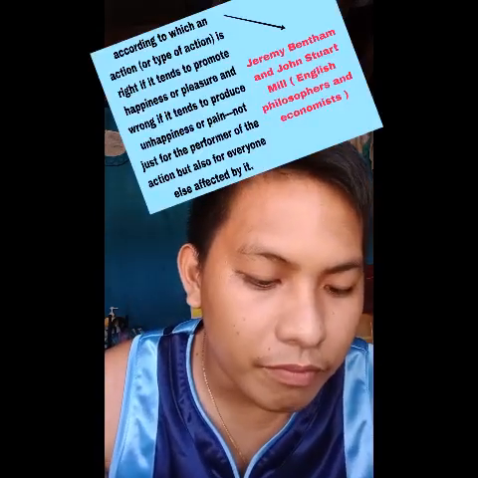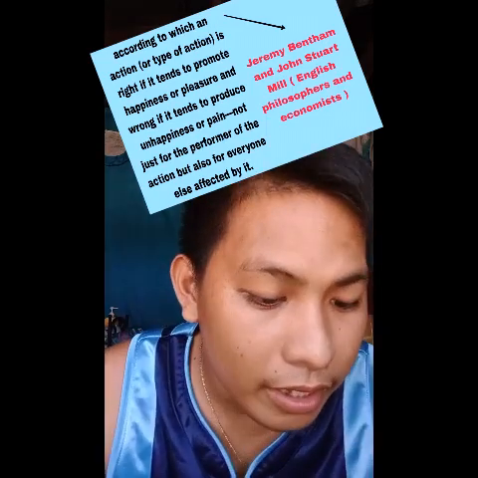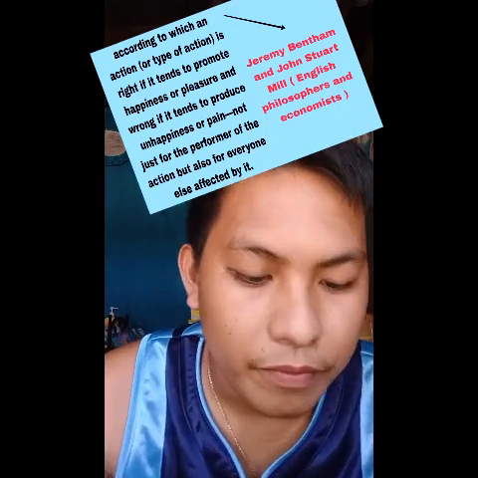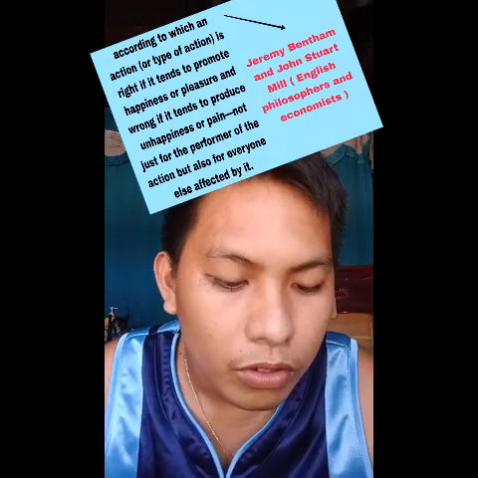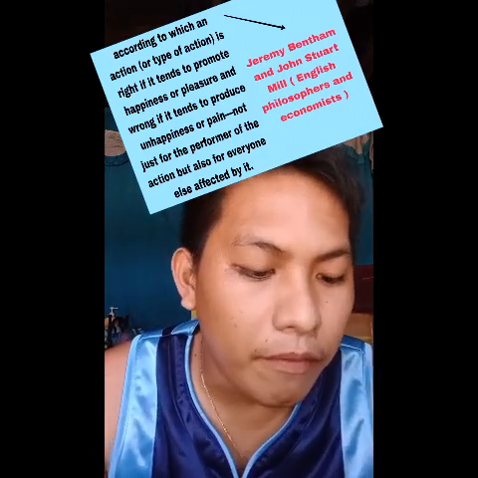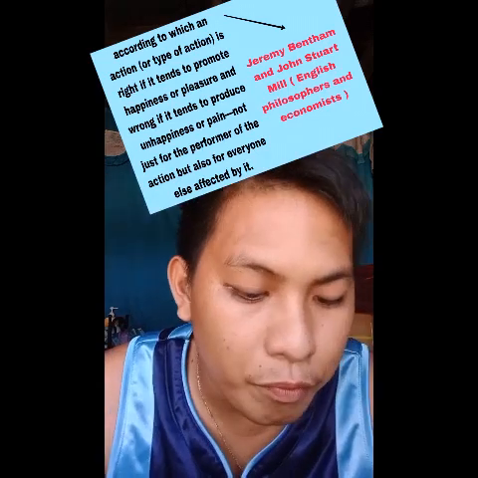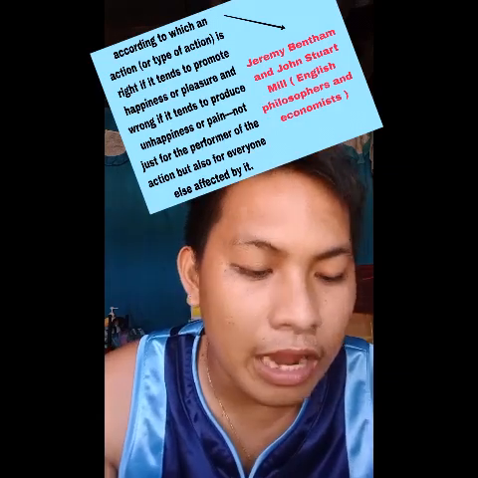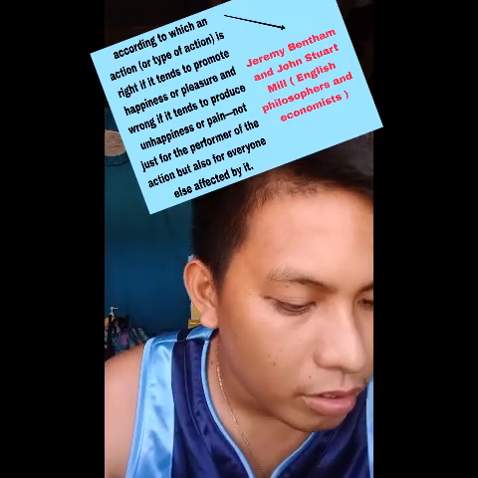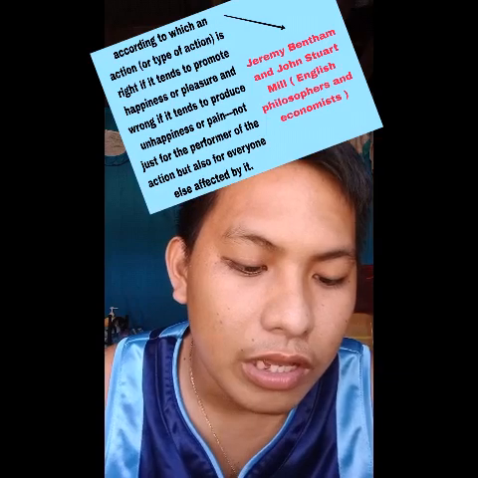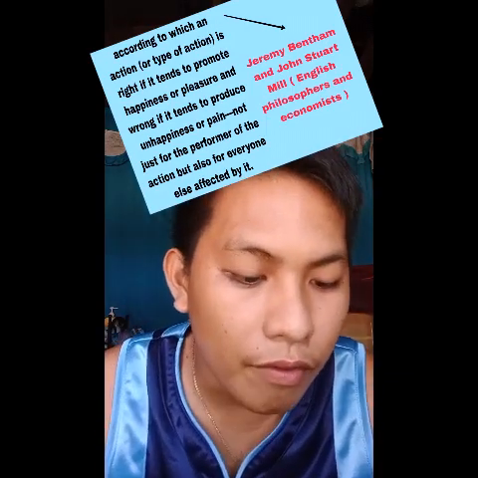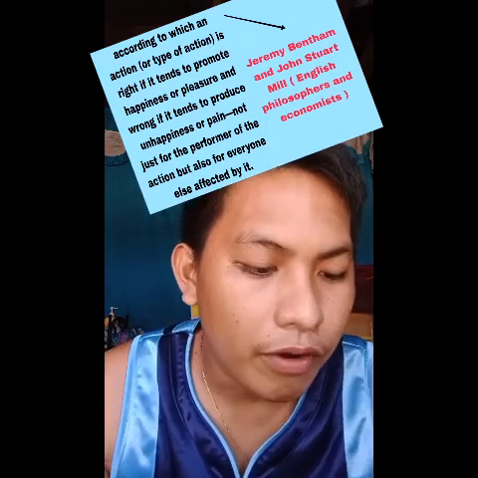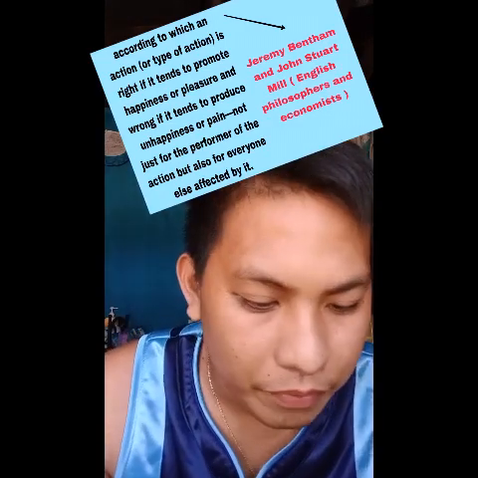Utilitarianism. Normative ethics. Jeremy Bentham and John Stuart Mill, English philosophers and economists. According to them, an action or type of action is right if it tends to promote happiness or pleasure, and wrong if it tends to produce unhappiness or pain, not just for the performer of the action, but also for everyone else affected by it.